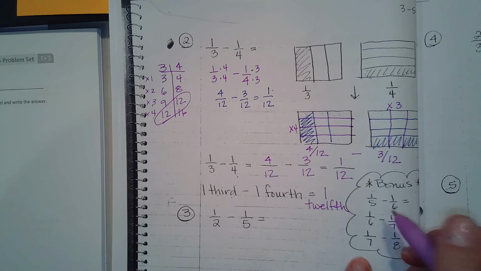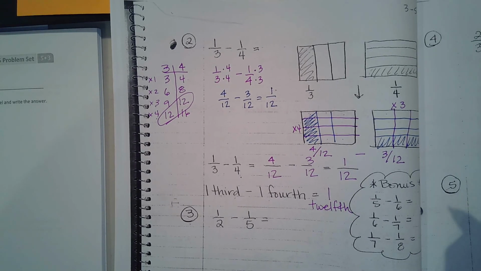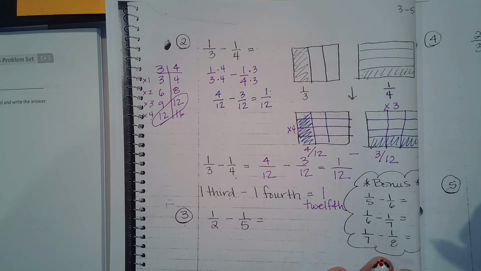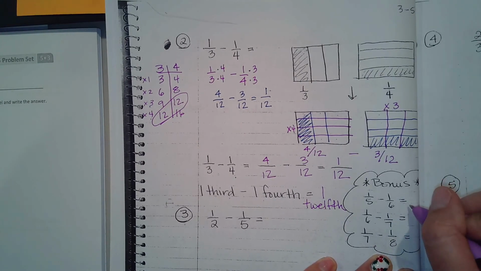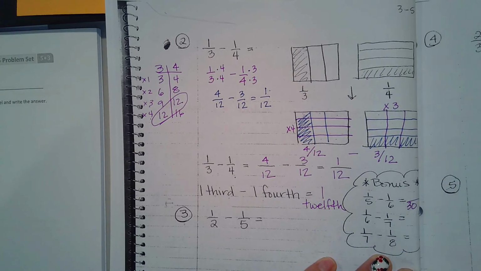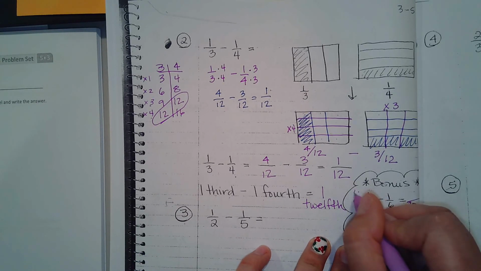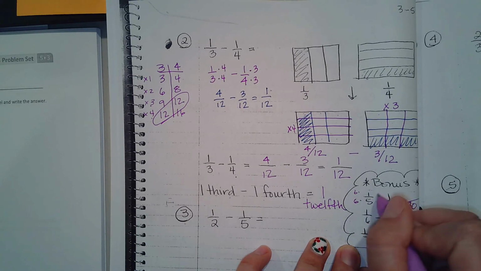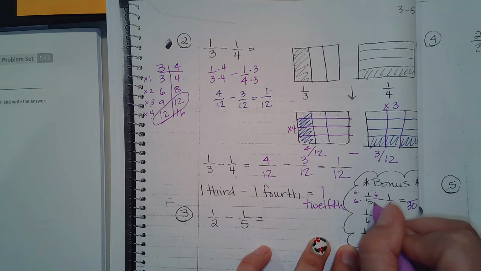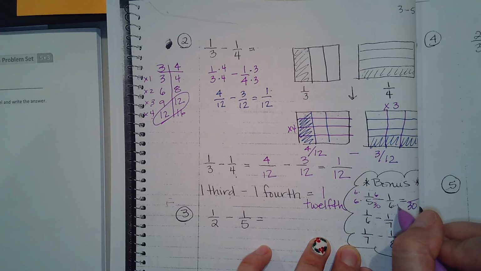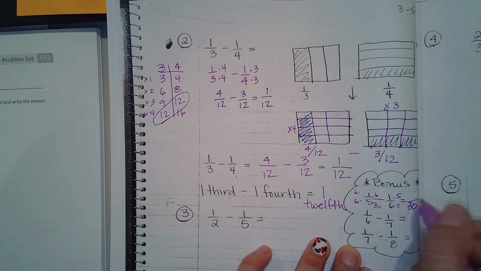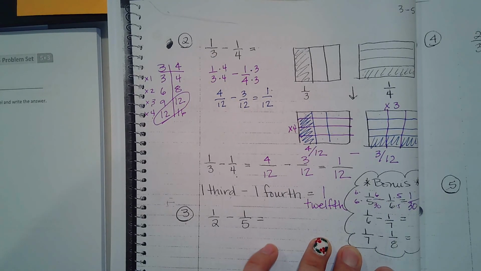You can think 5 times 1, 5 times 2, 5 times 3, 5 times 4, 5 times 5, 5 times 6. Okay, so the denominator you're going to end up with is 30. So you would multiply by 6, and you would end up with 6/30ths. And here you'd end up with 5/30ths, and you end up with 1/30th.